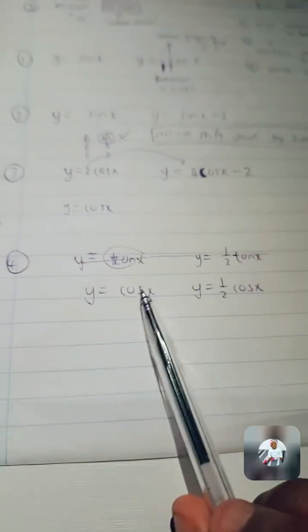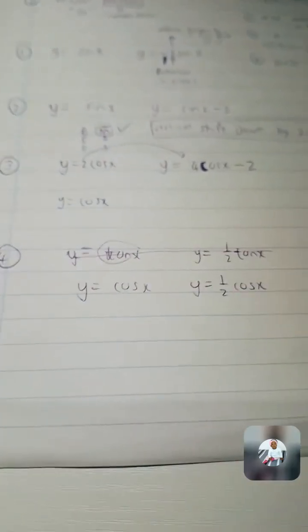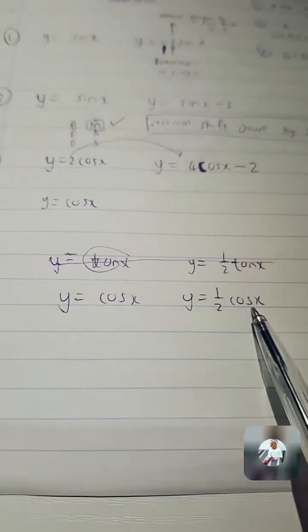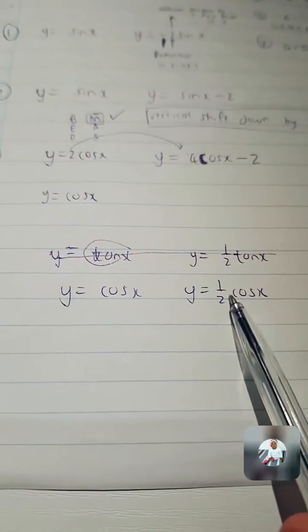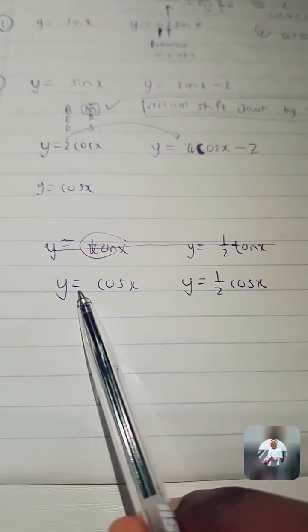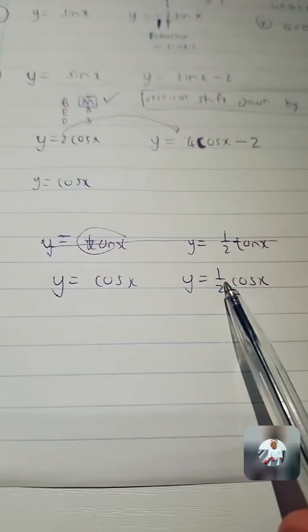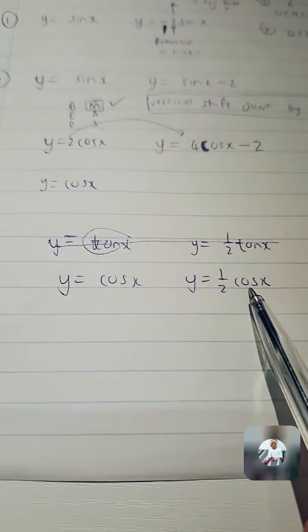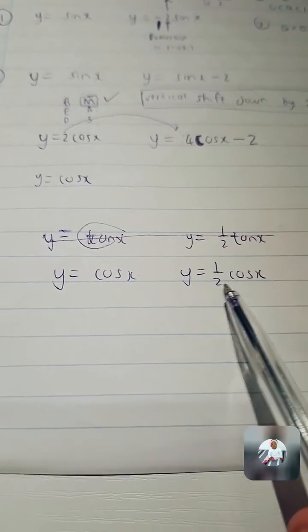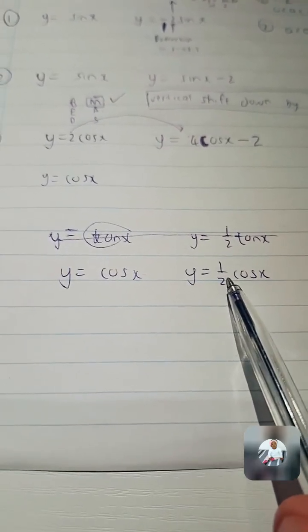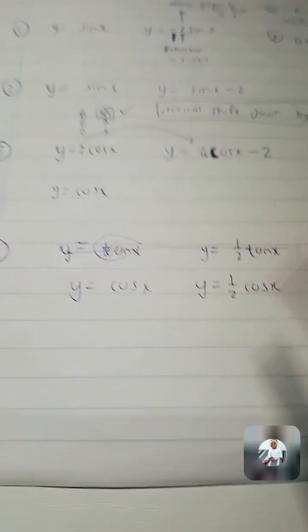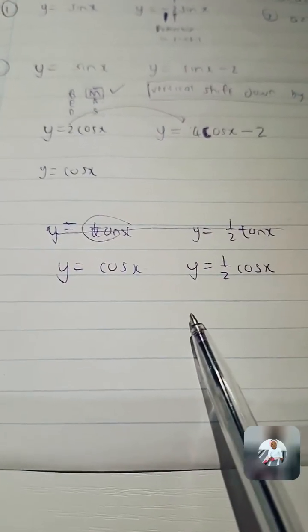All right, so here we are. Remember, y is equal to cos x and y is equal to half cos x. In this case, the mother graph is cos x, and the daughter is y is equal to half cos x. So when we describe the transformation here, what would we say?